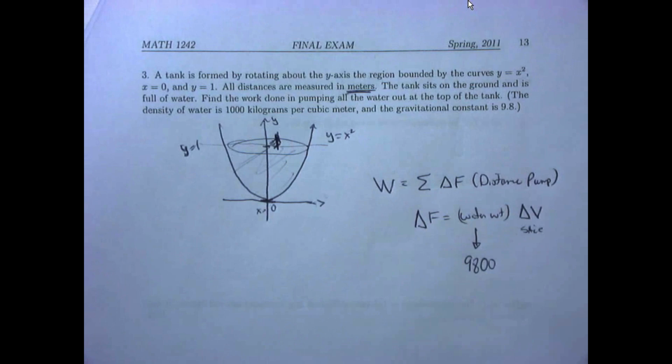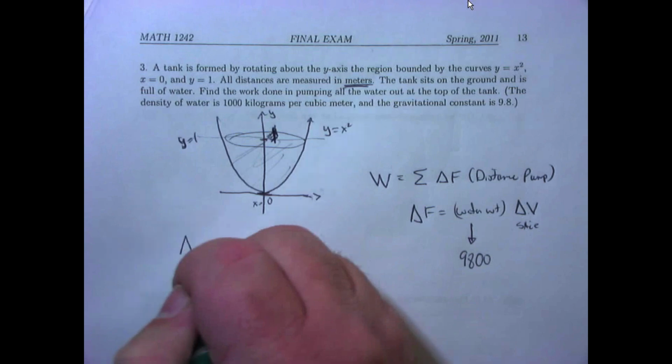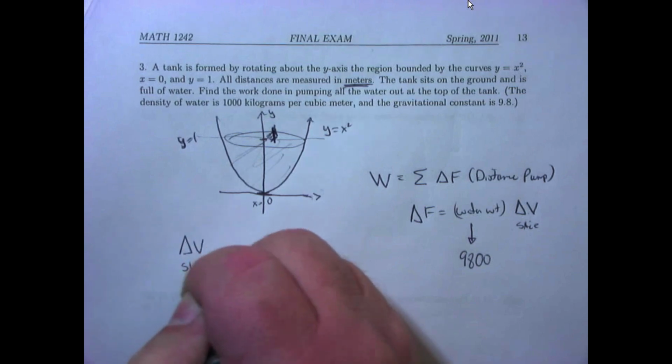Just to quiz you guys, let's say this thing was measured in feet. What would my water weight be then? 62.5 pounds per foot cubed. Numbers we have memorized. Welcome to Calculus 2. All right. So this one's 9,800 times delta volume. What is my delta volume going to be? The delta volume is called the slice.